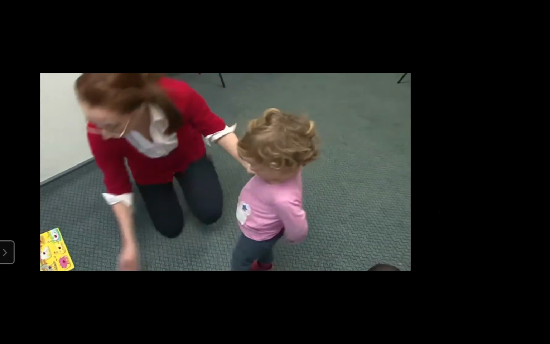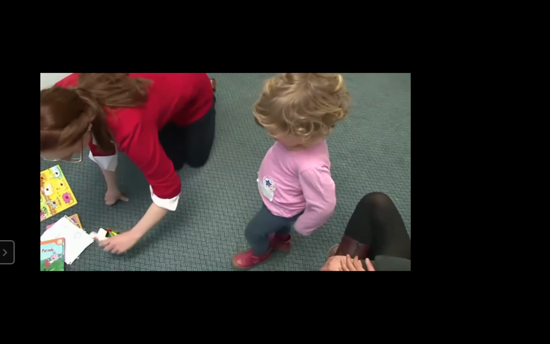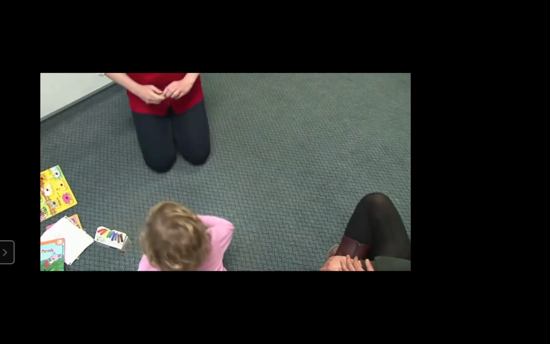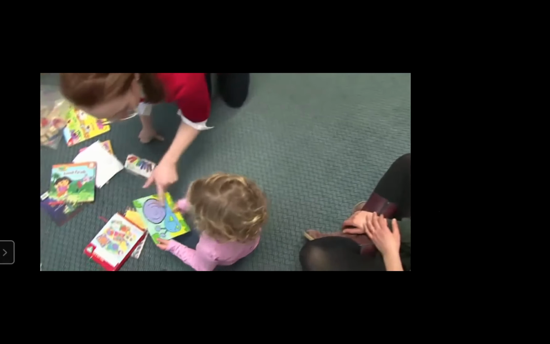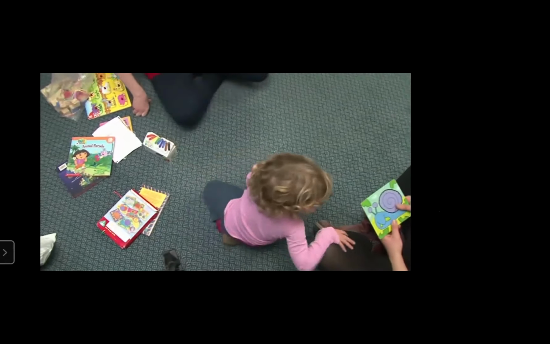Don't kick mummy. Okay, and now what I'm going to do is I'm going to put this crayon. You've done it for me already. Well, I wanted to see you bend down and pick something up, so that was brilliant. Now, can you give the snail to mummy? You could give that. Good girl.